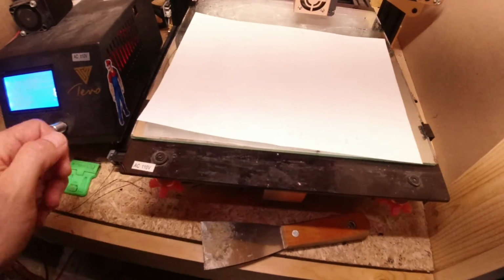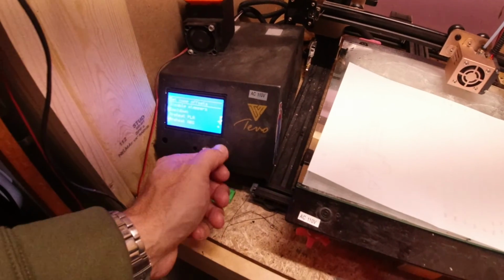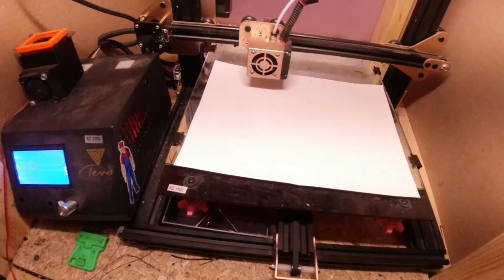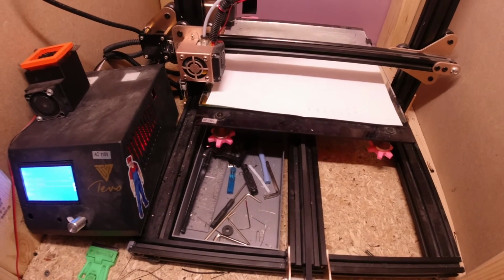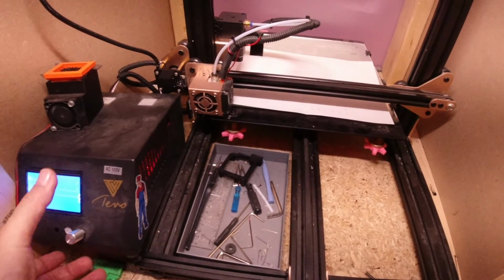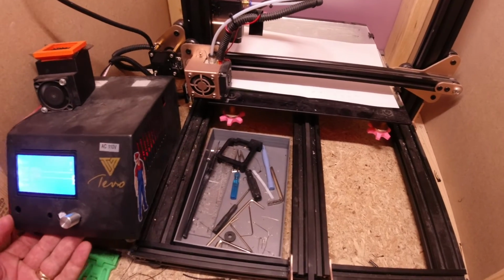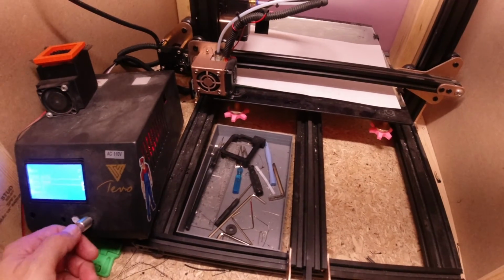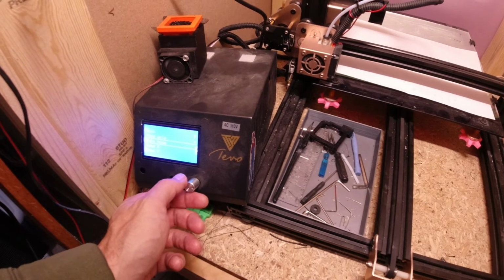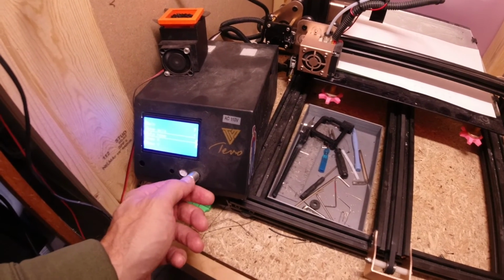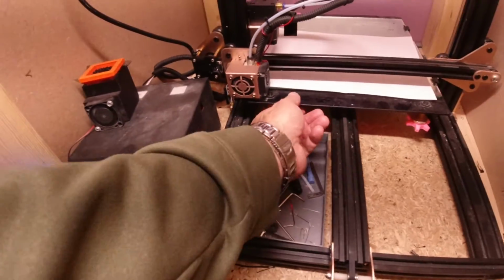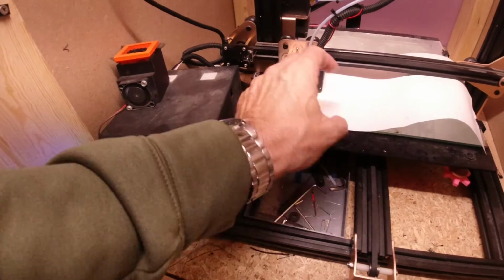So what we'd like to do then is let's go ahead, and what we should probably do is auto home. Let the printer go to its home location. Sorry, I keep moving that around, got it in the way, but we're going to do that one more time. Now that we have it at home, we're going to go ahead and disable the steppers so we can move that around and check it.